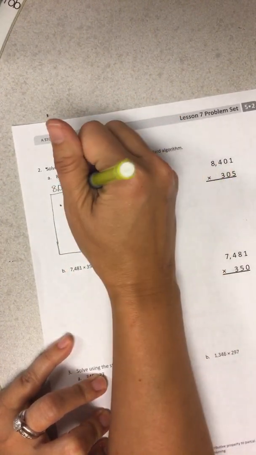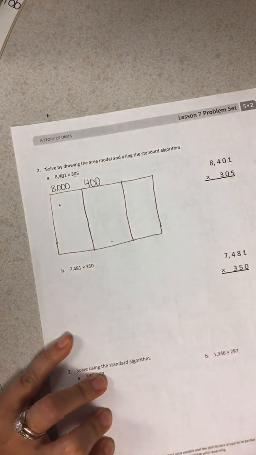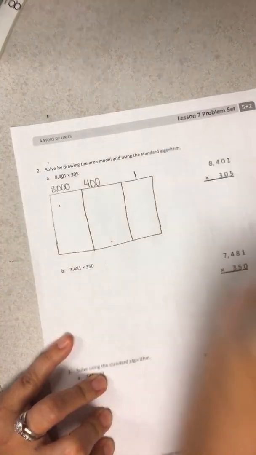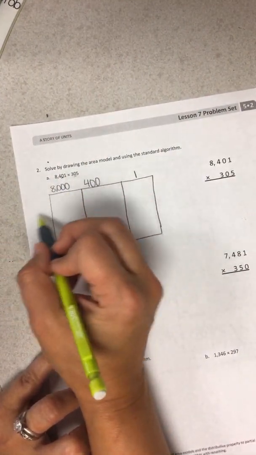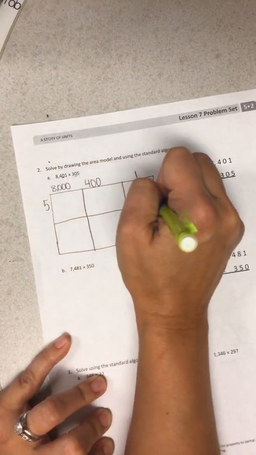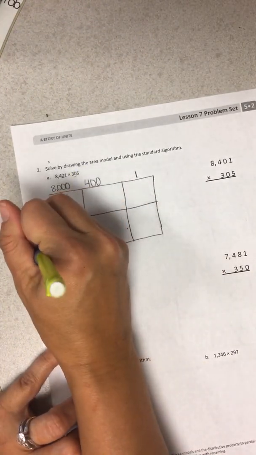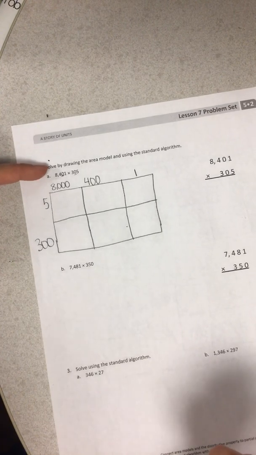And then I have 400. Remember, I don't have anything in my 10, so there's no reason for me to write this, and then I'm going to have my 1. Okay, so then when I come over here to 305, remember we do this a little bit backwards. My 1 is going to be on the top, which is 5. And then, guys, remember, I don't have a 10, so no reason to write this. And then what do I have? I have 300.